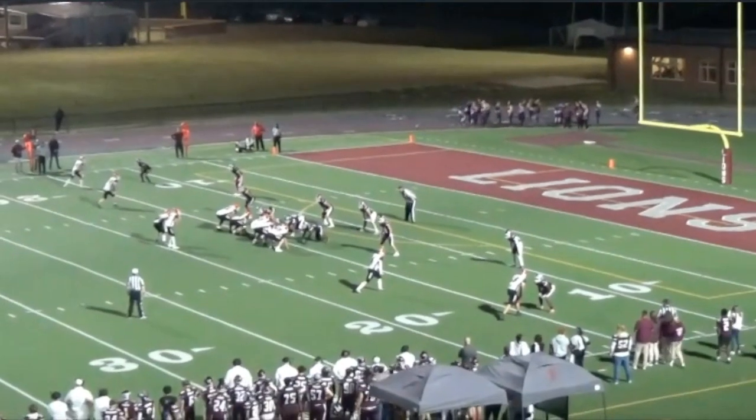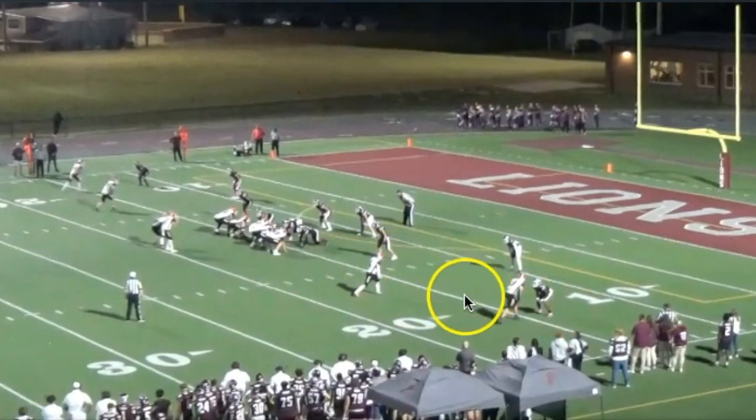I think we have to look at the wide. Yeah, here we go. So we're going to watch these two receivers here.